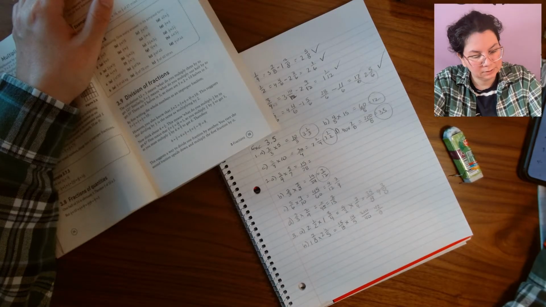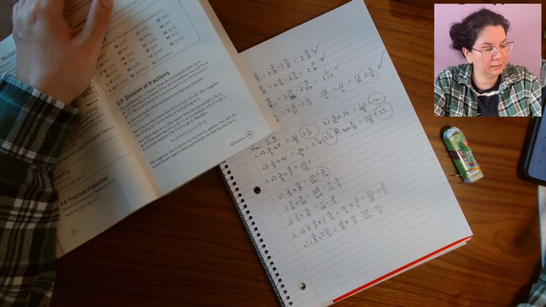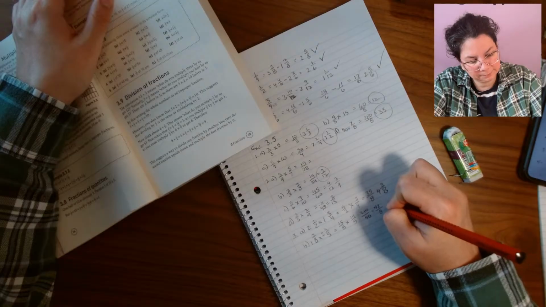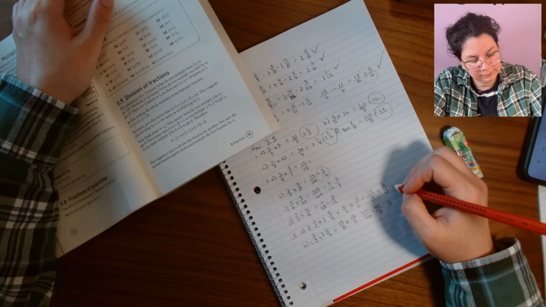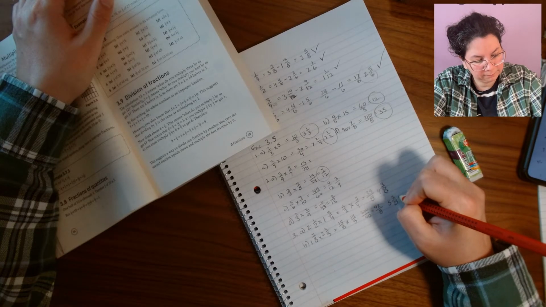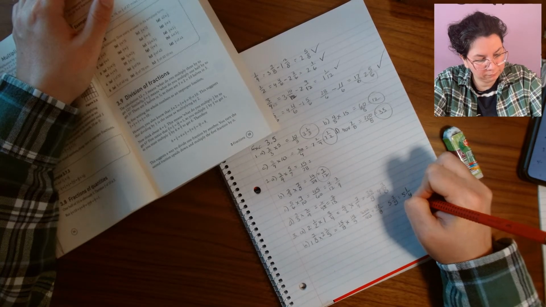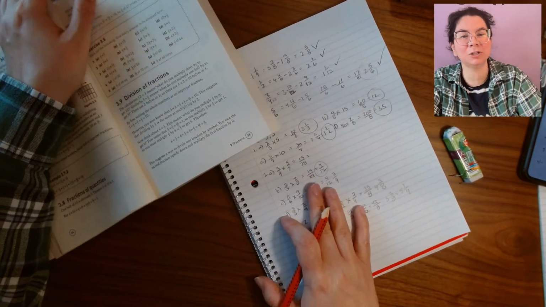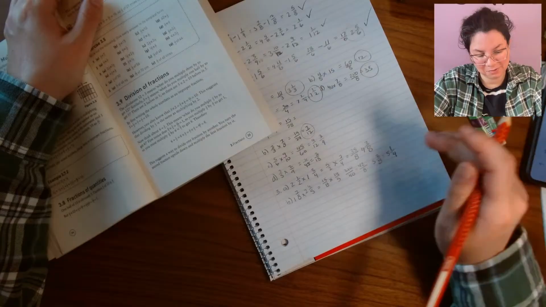So 8 times 5 is 40, and then 2 over 8, or 5 and 1 over 4. That's what it was telling me. 5.25 anyway.